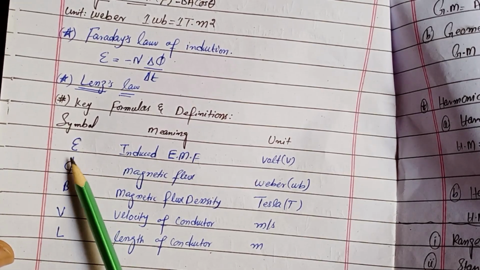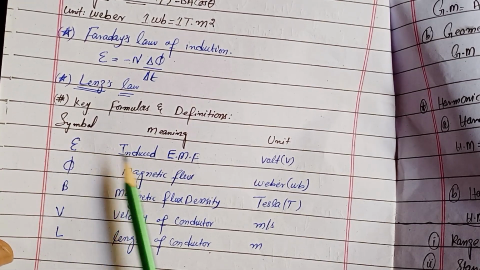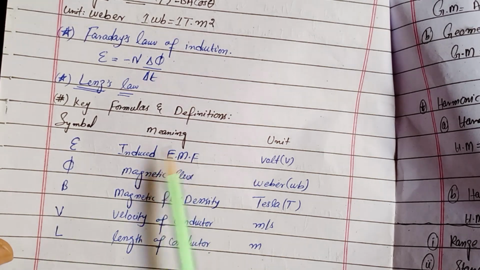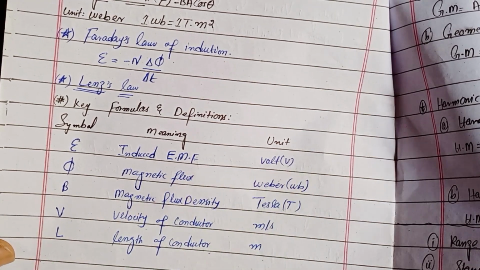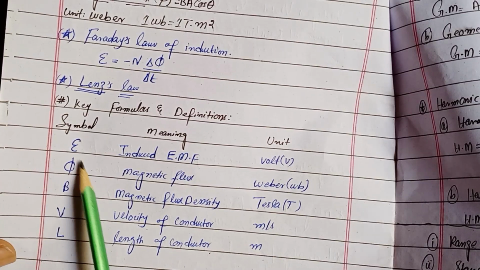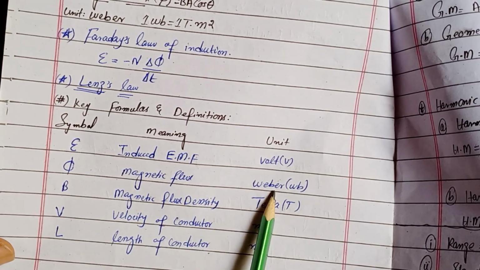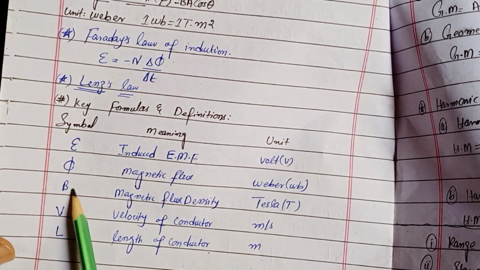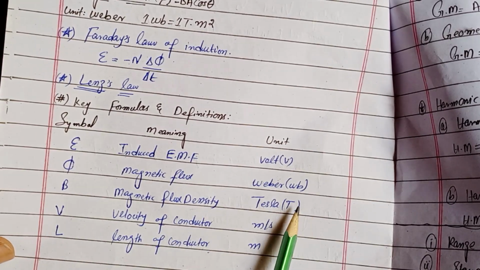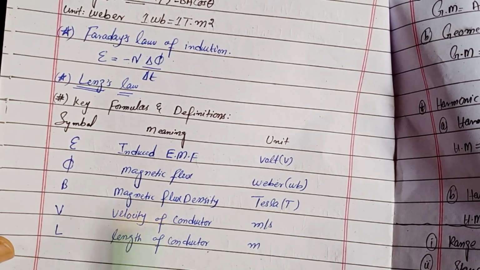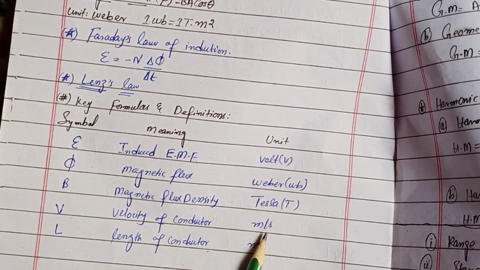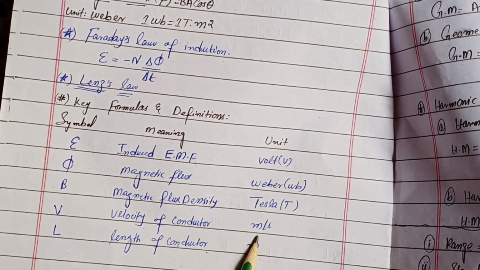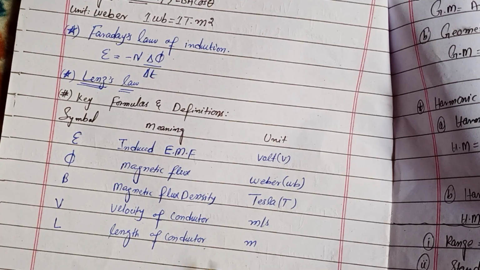The first symbol is the induced EMF, electromotive force, and its unit is the volt. This symbol is magnetic flux, and its unit is the Weber. This symbol is magnetic flux density, and its unit is the Tesla. V is the velocity of the conductor, and its unit is meter per second, and L is the length of the conductor, and its unit is meter.